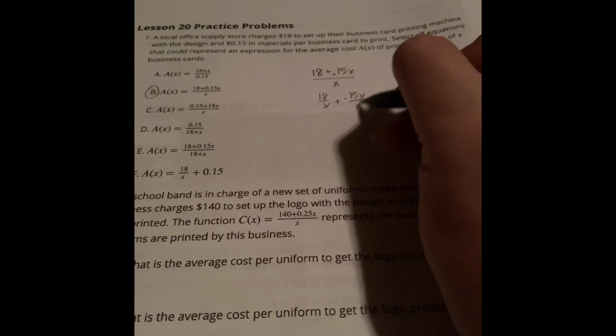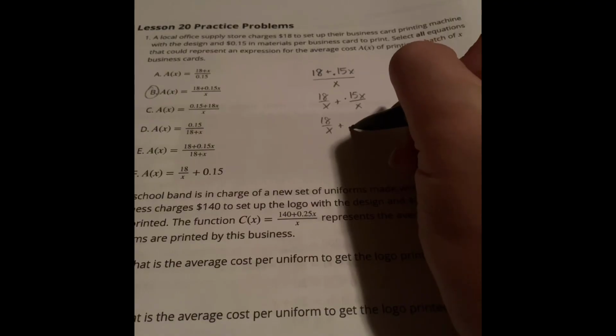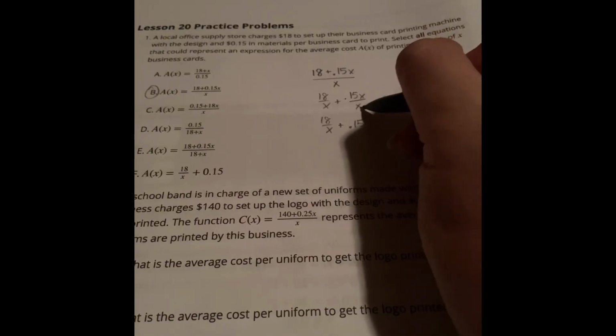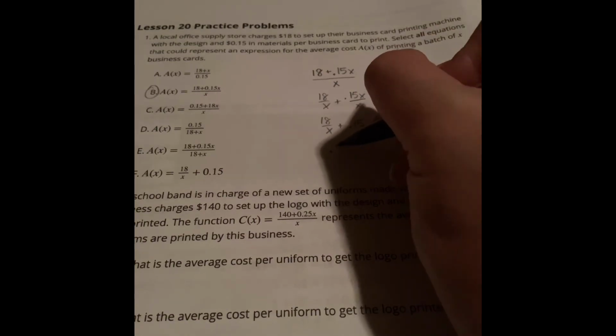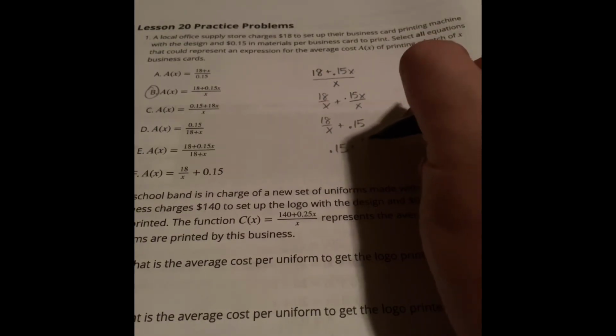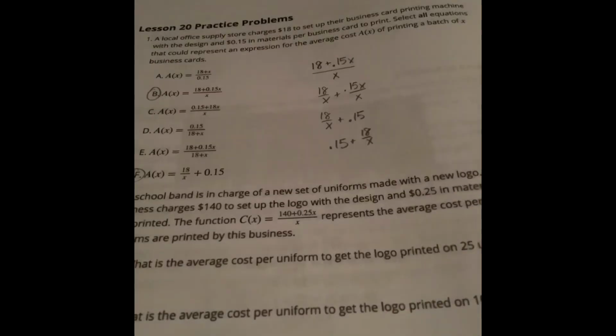And when you do that, your X's cancel, which leaves you with just 0.15, because X divided by X is 1, and 0.15 times 1 is still that. And you can flip-flop the order, which I don't believe is how you see it, but these two are equivalent. Well, technically they're all equivalent. So that is this one, and that's why those two work.